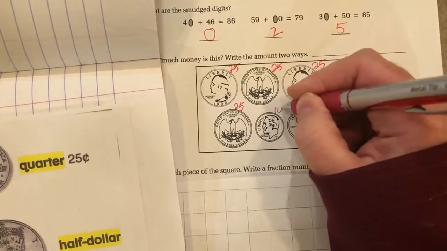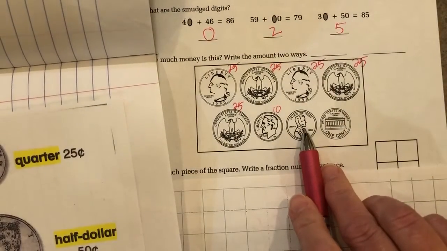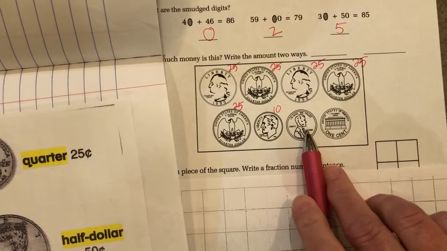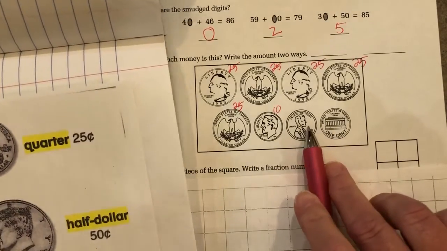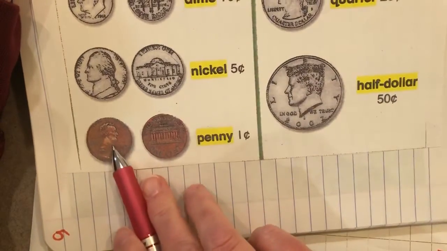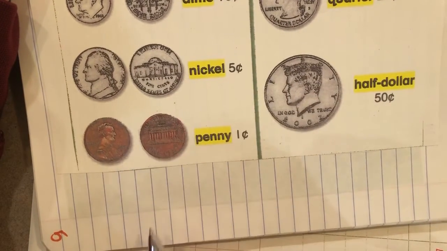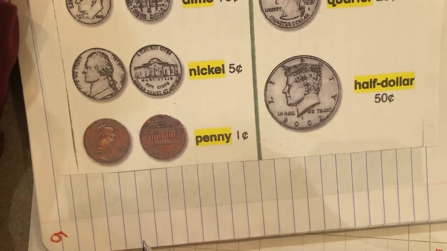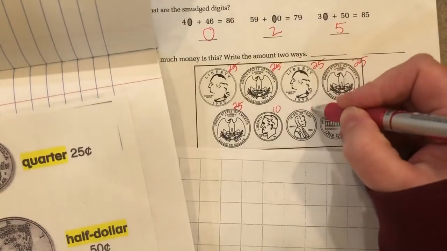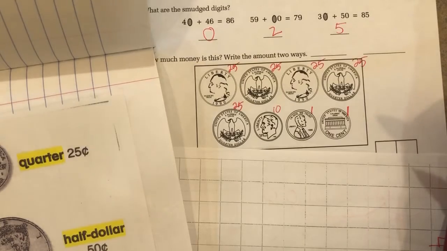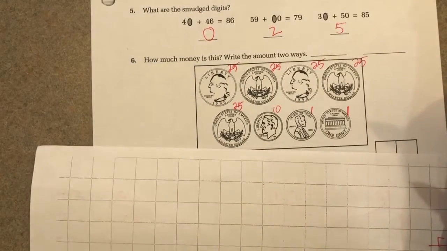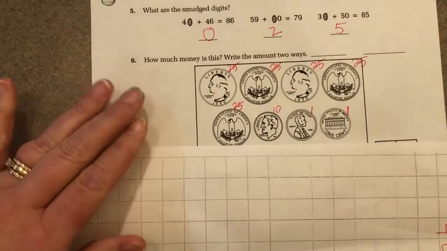This is worth 10. This guy's facing the other way. Do you remember which one that is? This is the back. It's the penny. Remember, the penny guy is facing the other way, and the back has that building on it. I think that's the Lincoln Memorial Monument.